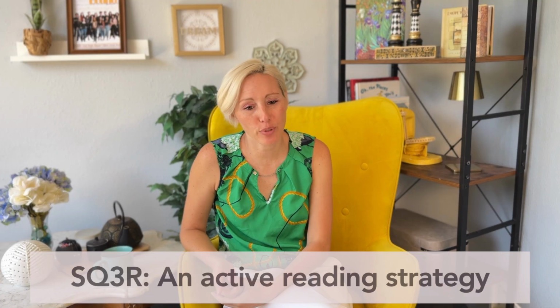SQ3R is an active reading strategy that empowers you to pay better attention, connect new material with what you already know, better understand what you read, easily summarize and reflect, and retain the information for faster and for longer.